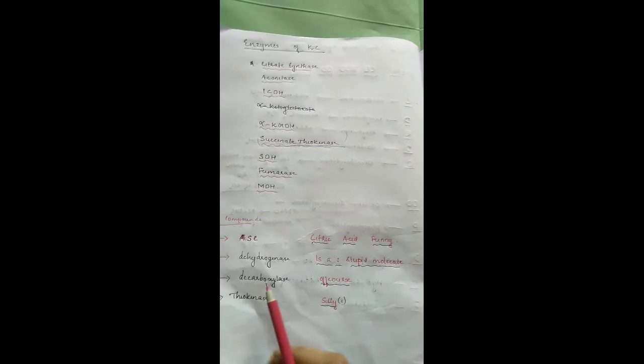The next one is decarboxylase. In decarboxylase, we have oxalosuccinate. And in case of thiokinase, it is the silly one. There is only one enzyme, that is succinate thiokinase.